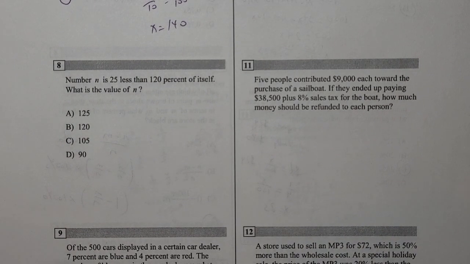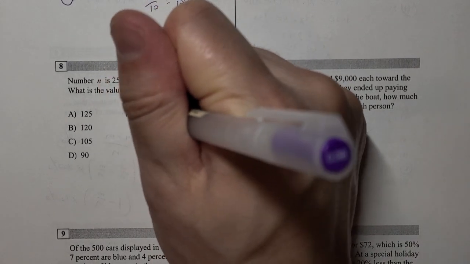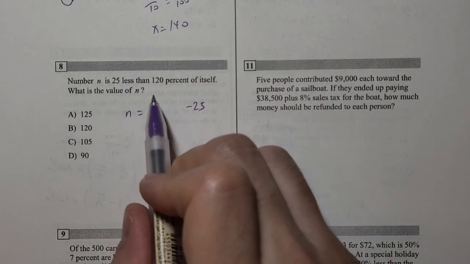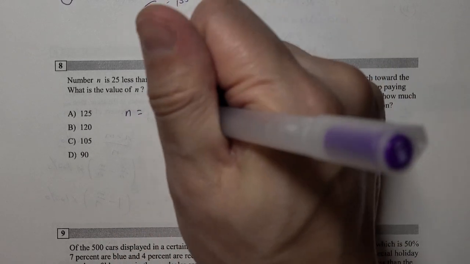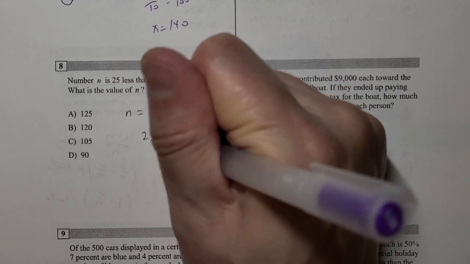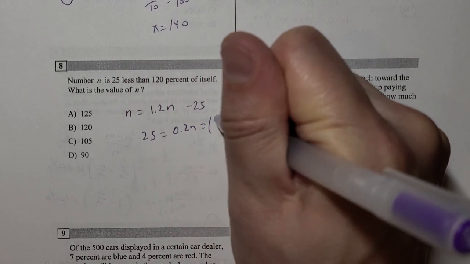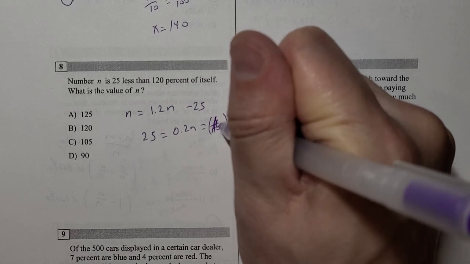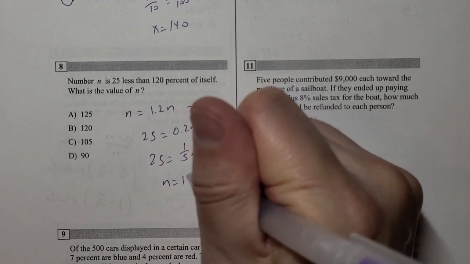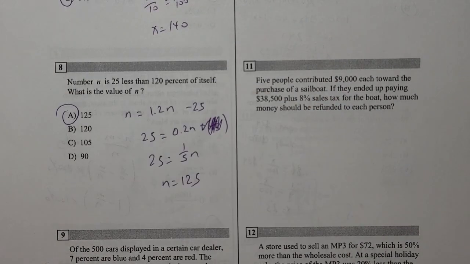Number N is 25 less than 120% of itself. What is the value of N? So let's translate that sentence into an equation. N equals, N is 25 less than, so something minus 25, 120% of itself, so 1.2N. And now we just solve for N. So what would that be? That's 25 is equal to 0.2N, which is 2 over 10, right? Let's write it as 25 is one fifth N. So N is 125. Answer is A.